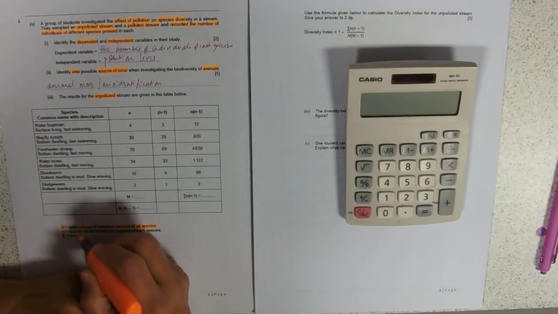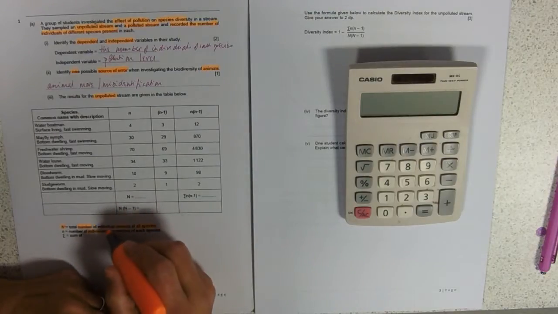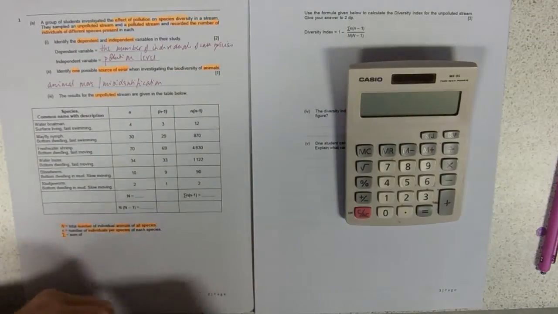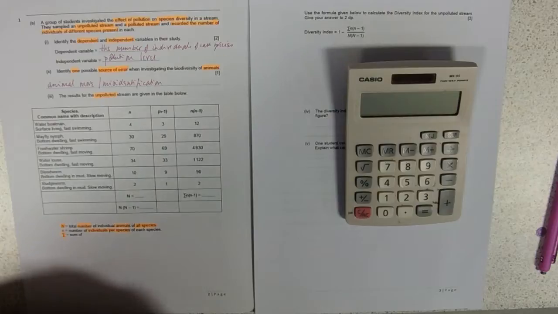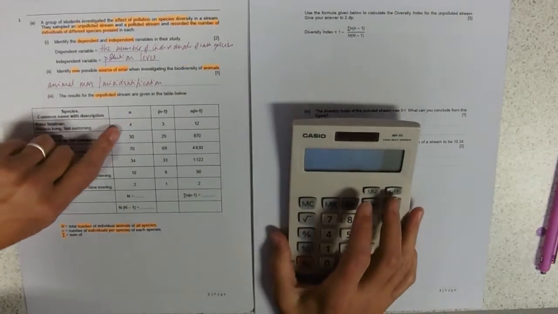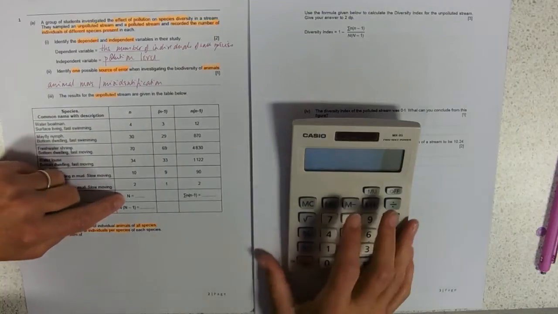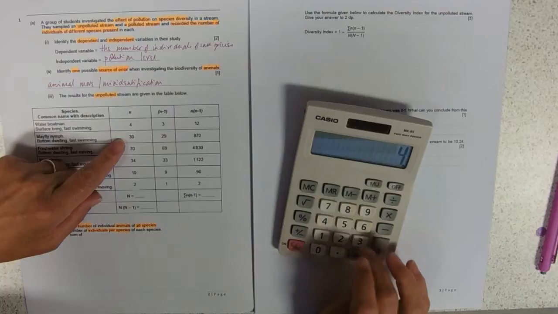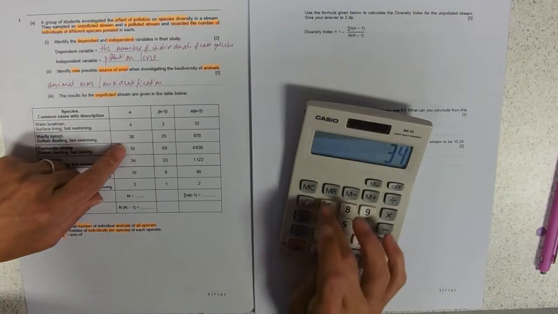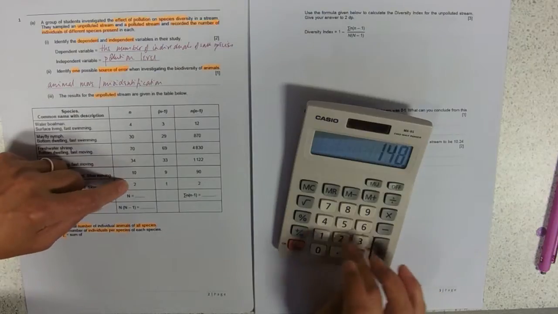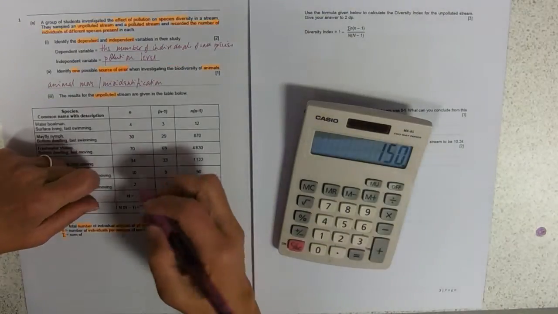We've got number of individuals per species, and we tell you that the sum of means add them all up. So we need to add up these, and that will give us big N. So here we go. 4 plus 30 plus 70 plus 34 plus 10 plus 2 equals 150.